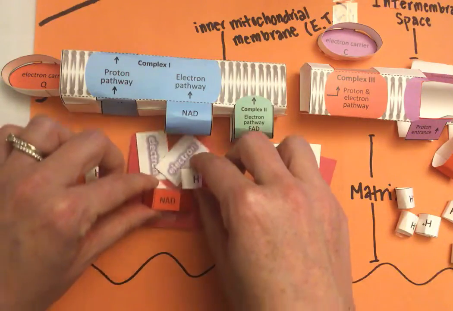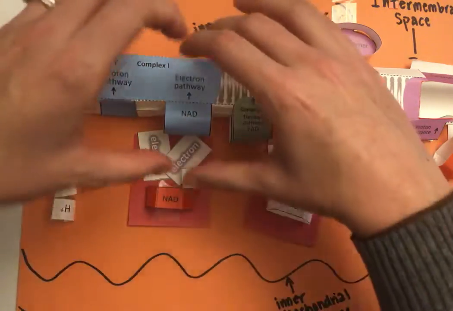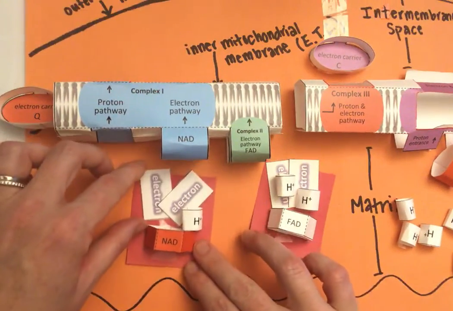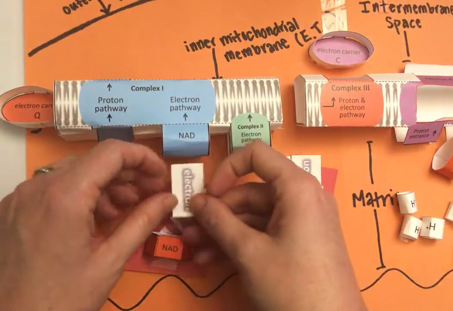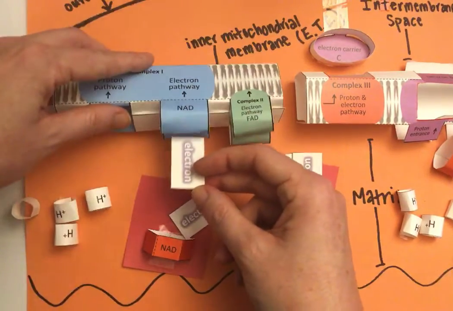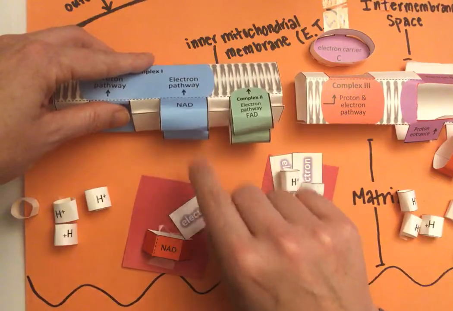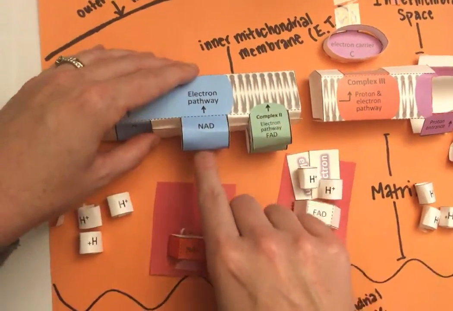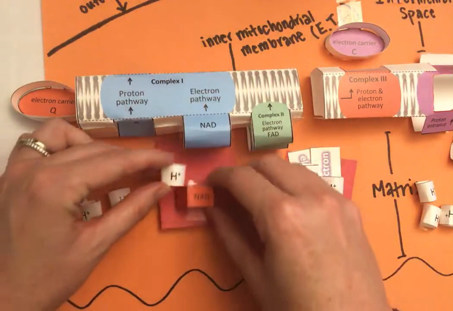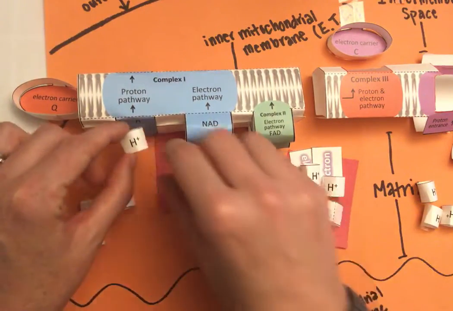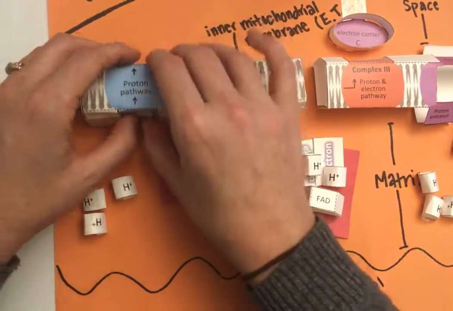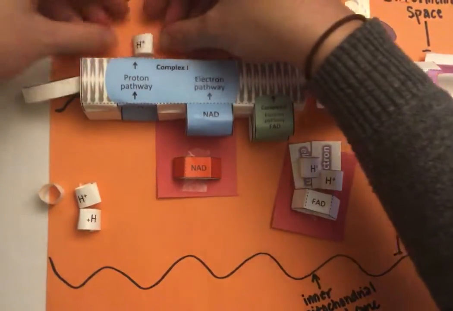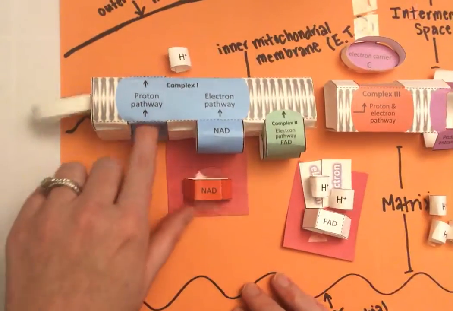As it comes close here to complex 1, which has a bunch of different proteins in it that we talked about in our other video, the electrons are going to feed through. Here we go. This is fun, right? They're going to go inside here into our electron transport chain, into our pathway. And that is going to provide the energy for protons to go through. Oh, it got stuck. Pretend it got through. Ta-da! They got through to the other side.